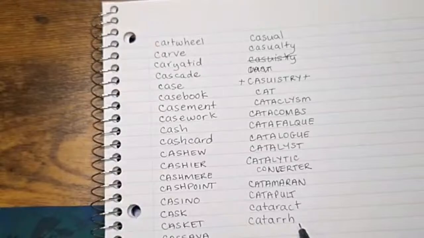I'm not even sure. Hey, maybe if I get all the way through the dictionary, I'll find some more. But there's words like rhyme and rhythm that have RH. But yeah, R and H is not a very common combination in English.